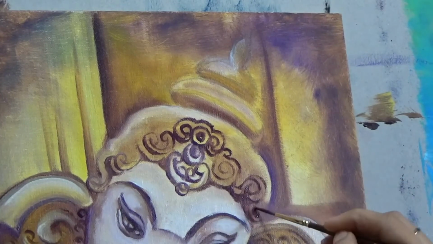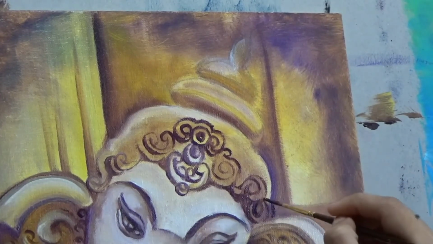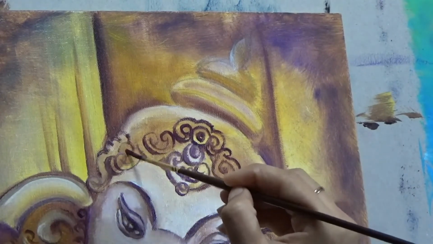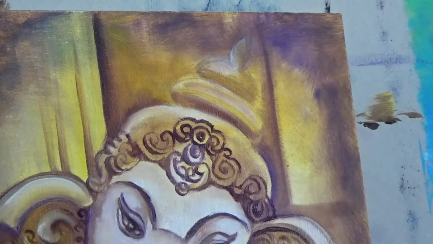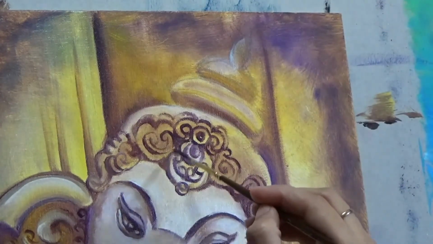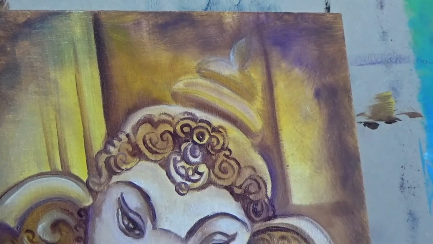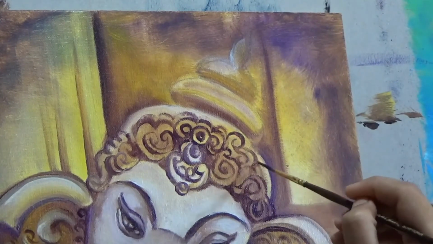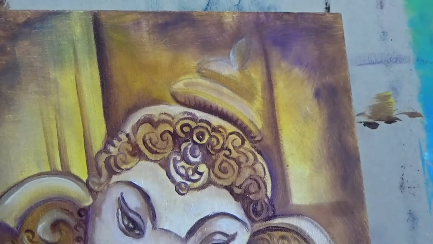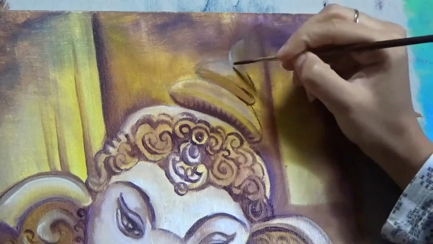And once I have the general design of the crown laid out with my purple, I'll come back with the lighter colors, a mix of yellow and white and brown, depending on where I want to put the lights and darks to finish off. And once again, the focus would be on where the source of light is, and based on that building the contrasts.